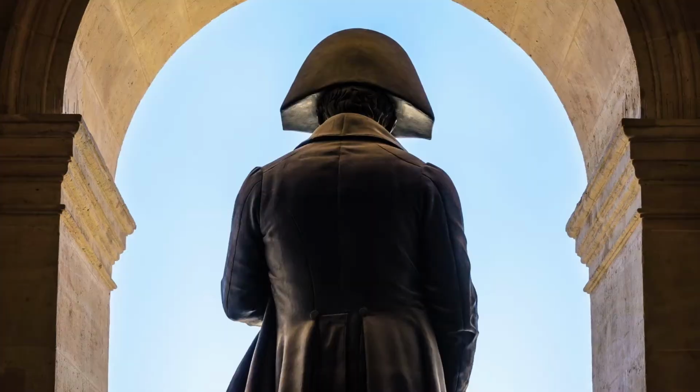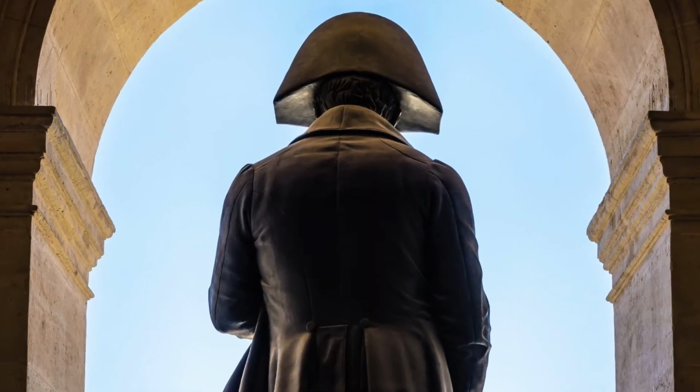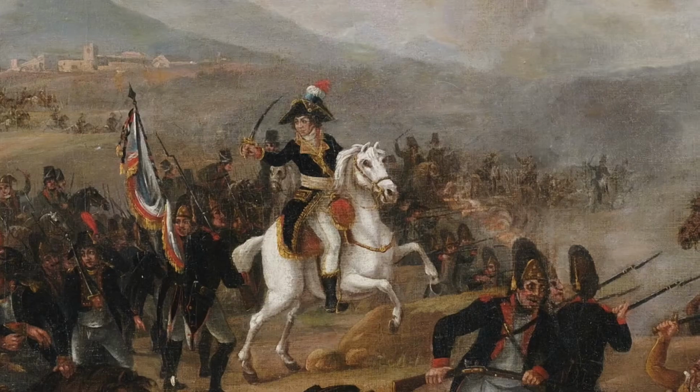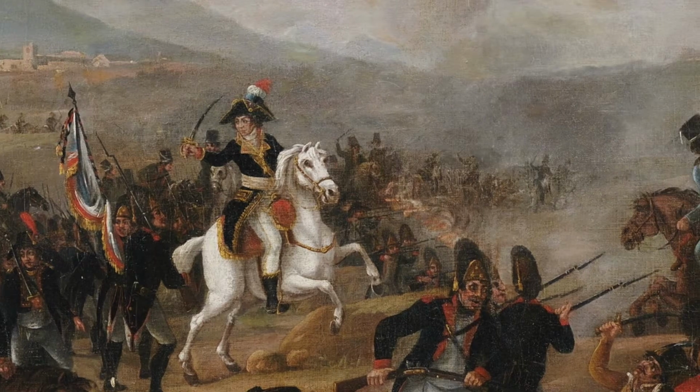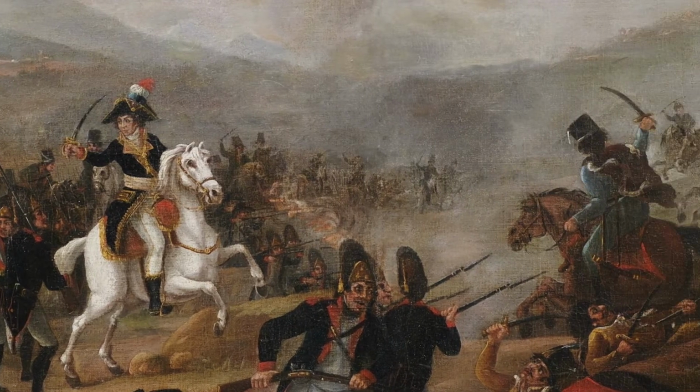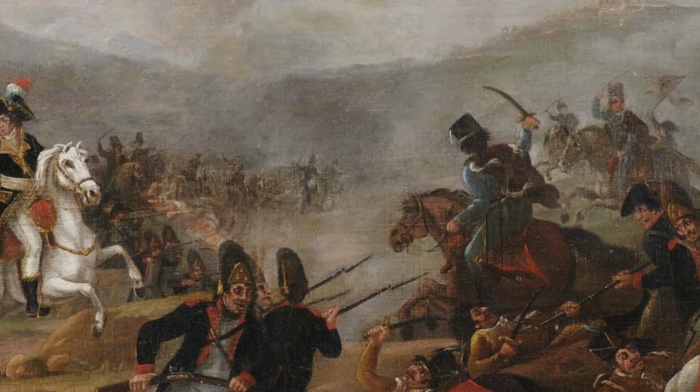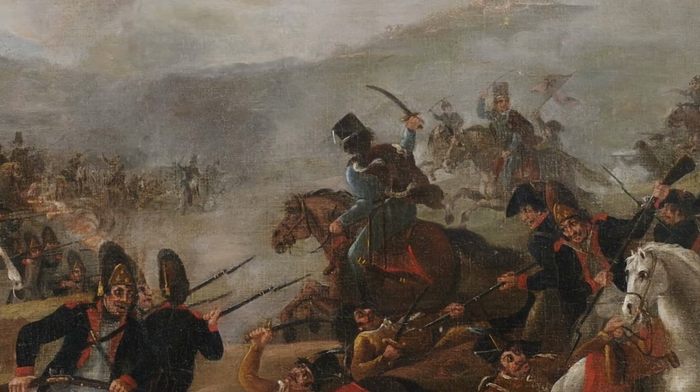Napoleon's reforms, such as the Napoleonic Code, brought about legal and administrative unity in France. Yet his militaristic ambitions also led to extensive warfare across Europe, reshaping national boundaries and alliances.